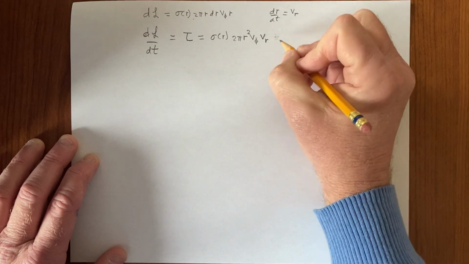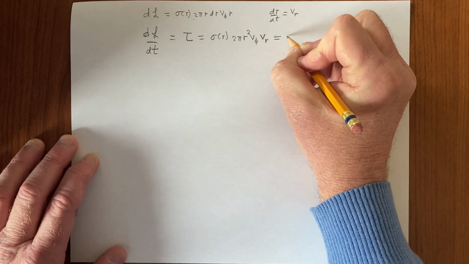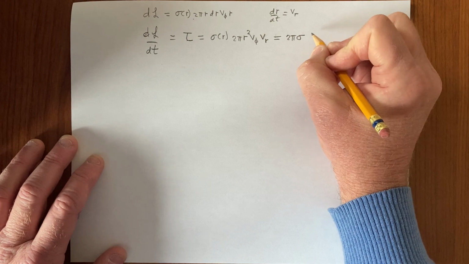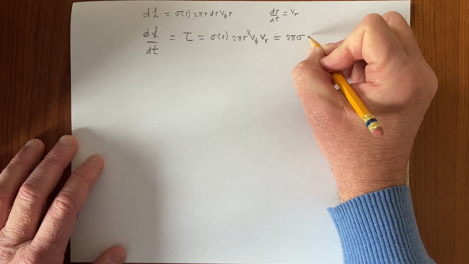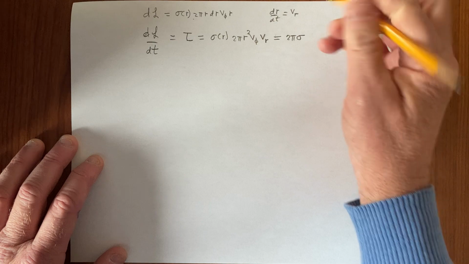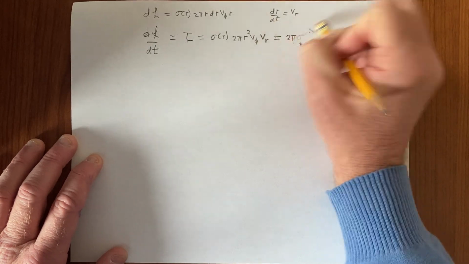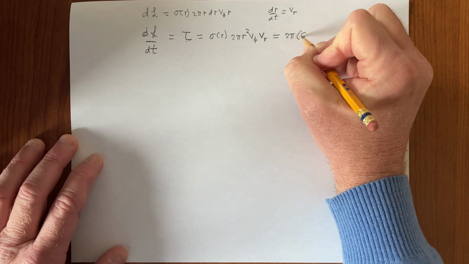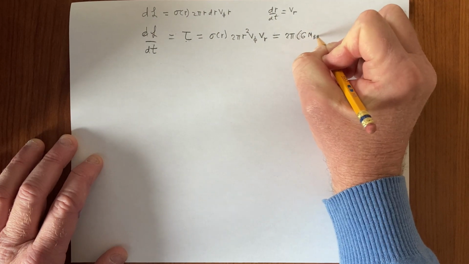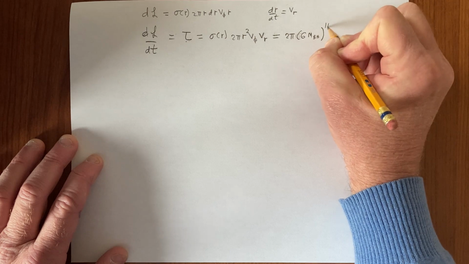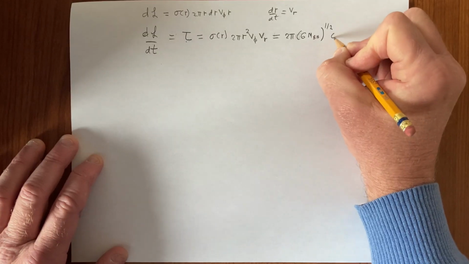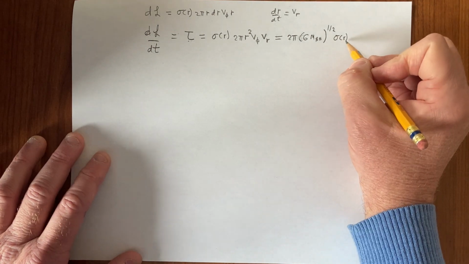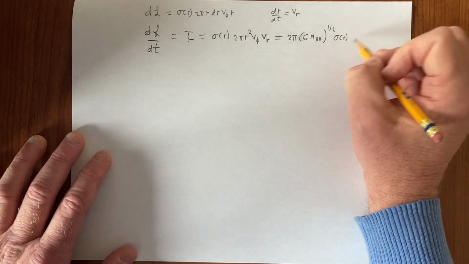Well, let's just replace the constant. So 2 pi, the density sigma, times, well, let's pull this further out because that could be a function of r. So we have G times the mass of the black hole to the 1/2, and we have some density profile, which we could assume is constant. We did that just for illustrative purposes.